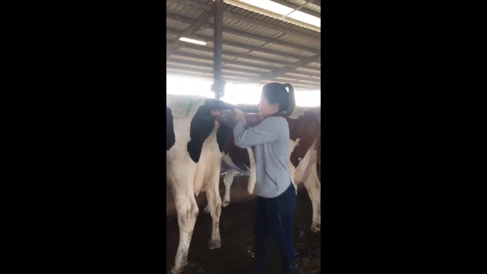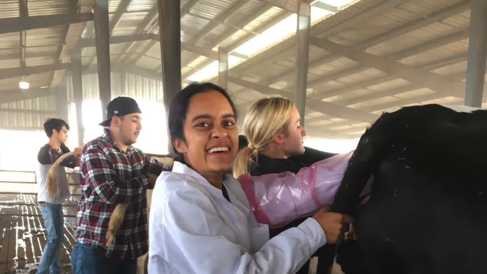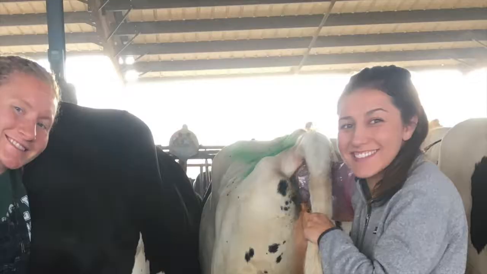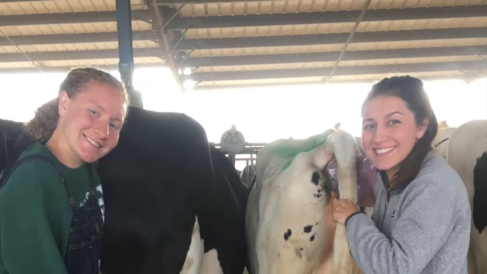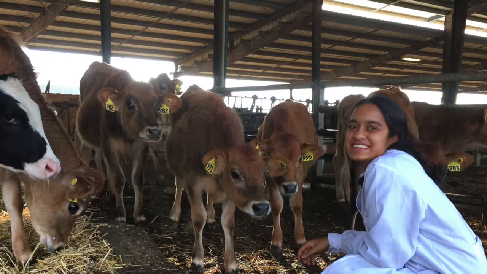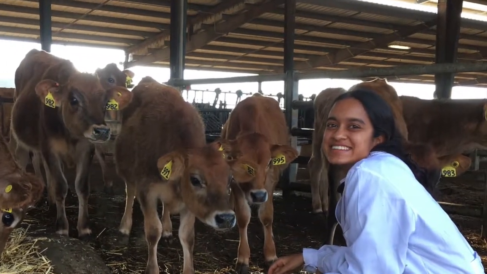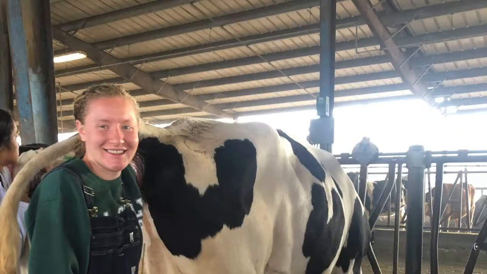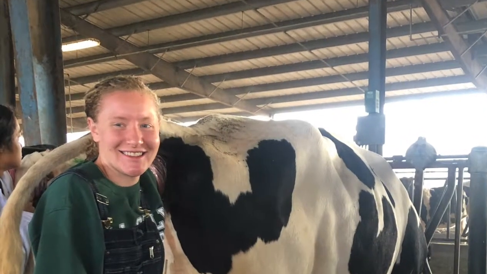In the palpation lab, we found and evaluated the major reproductive structures of the female bovine, including the cervix, uterine body, uterine horns, and ovaries. We used the pelvic ridge as a landmark to identify where the rest of the reproductive tract would be located.